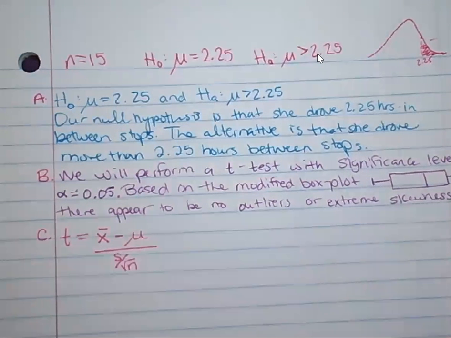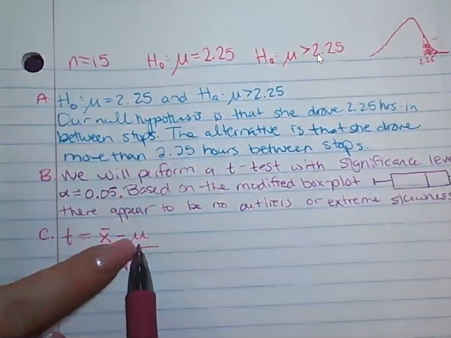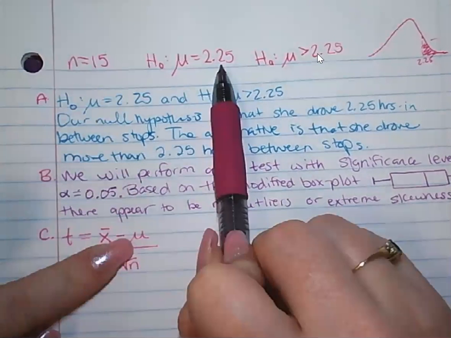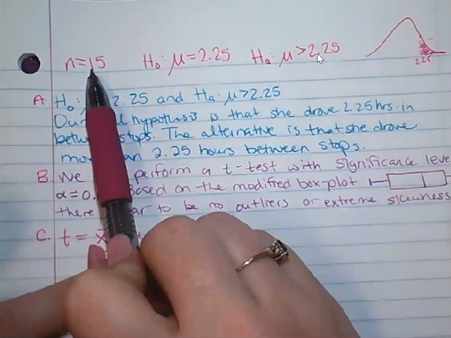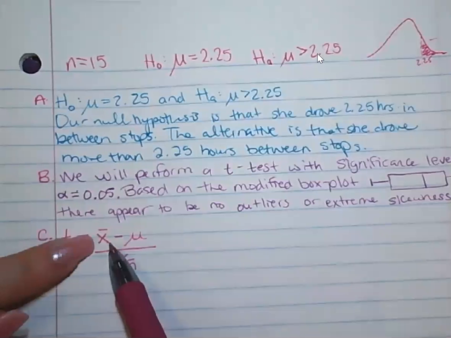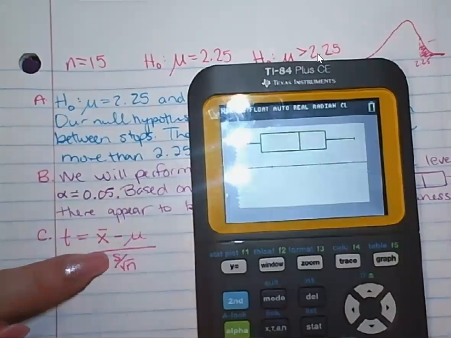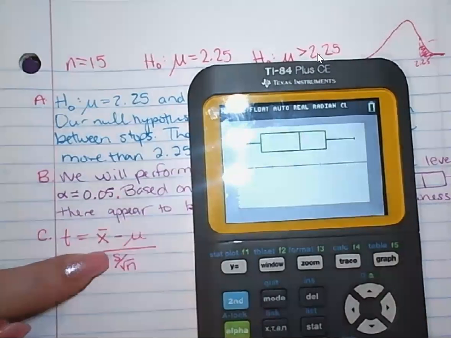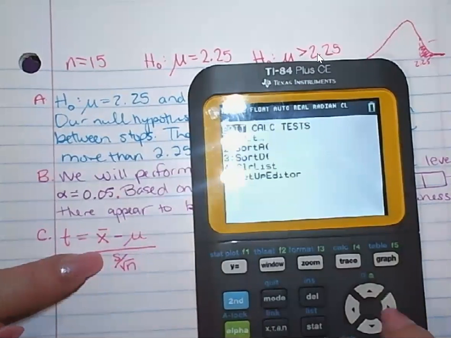Now we're going to plug our things in. Okay, so I have mu. Mu is my 2.25. I have n. N is 15. I need to pause here now, though, and get my x bar and my s. And since I have a calculator handy, and I already have my data put into my lists, I'm going to get my x bar and my s by doing a quick calculation of one var stats.